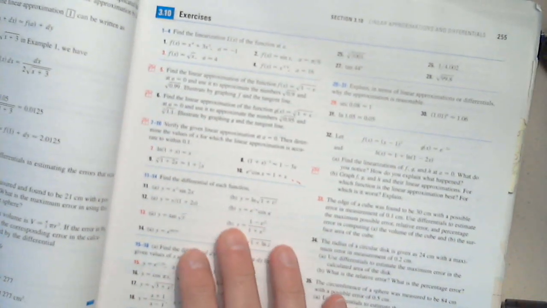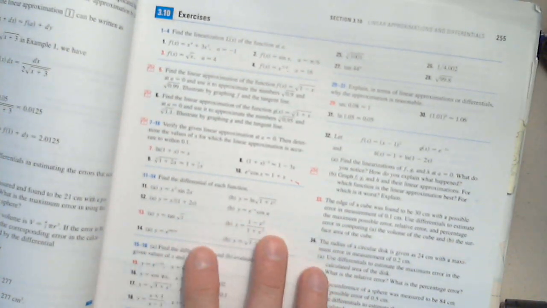The cone problem. The particle moving along a curve, the angle problem, the resistor problem at the bottom of page 249, and linear approximations. So we just looked at a problem in which, with an approximation, we were asked to determine the x values close to 0 that make the approximation within such and such.